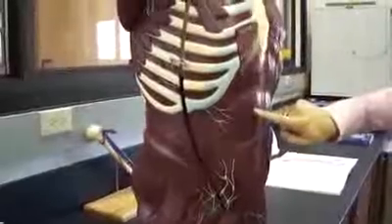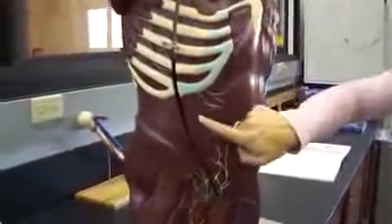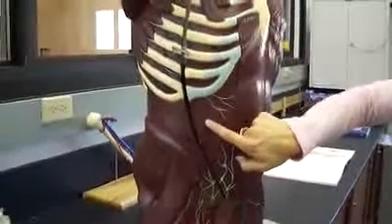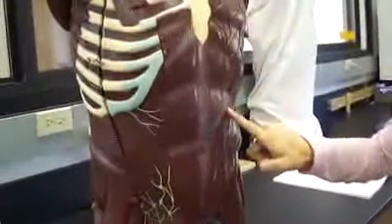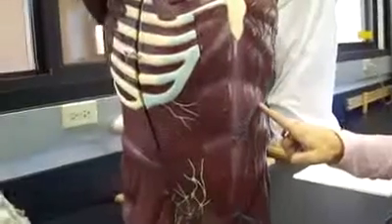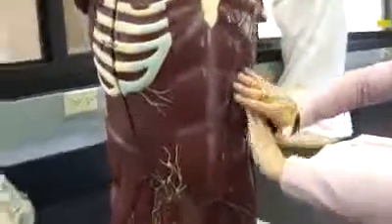What's this? Pec major. Very good. Transversus abdominis. Is there an internal oblique? There is. Not on this guy. That's right. Remember, internal goes in the opposite direction too.